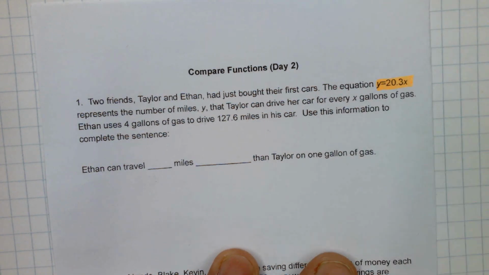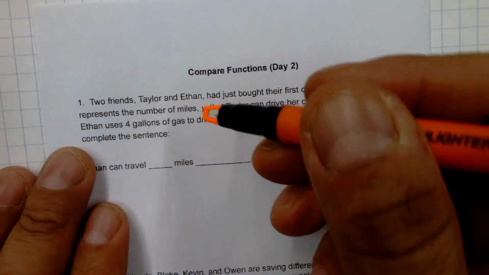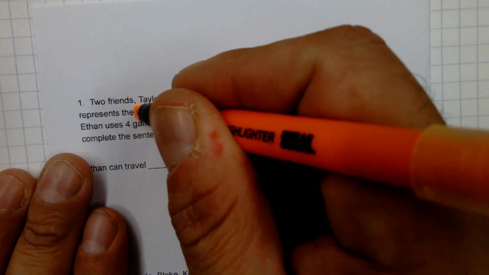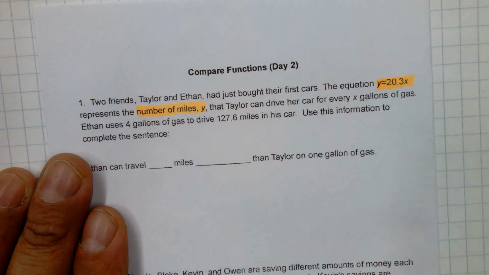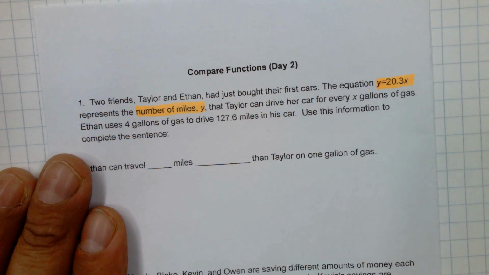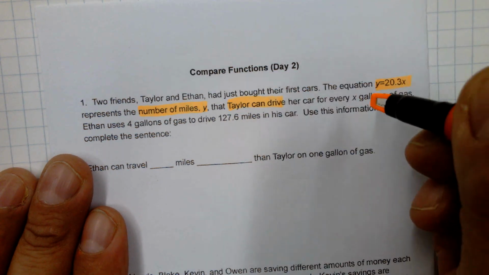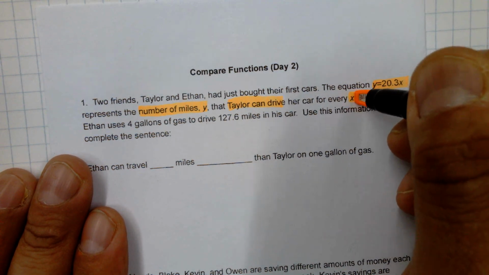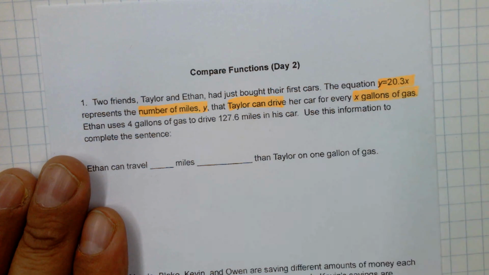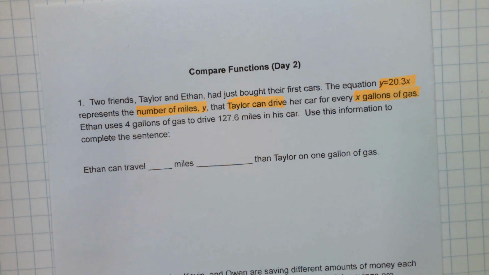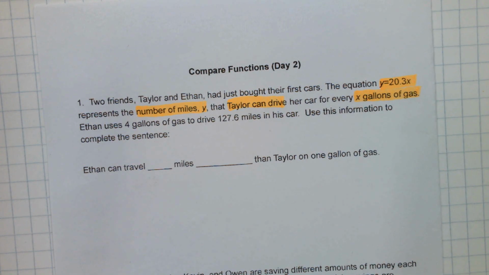Y equals 20.3x represents the number of miles y. So y is the number of miles that Taylor can drive for every x gallons of gas. So that equation represents Taylor.